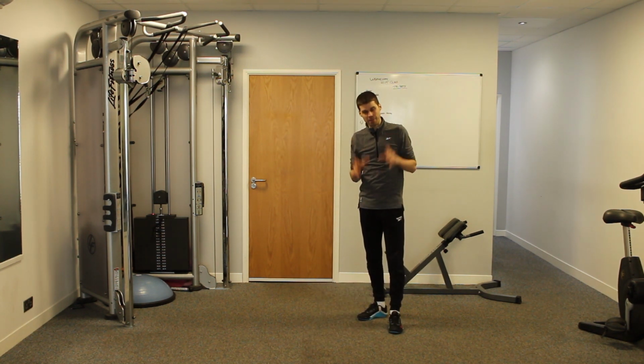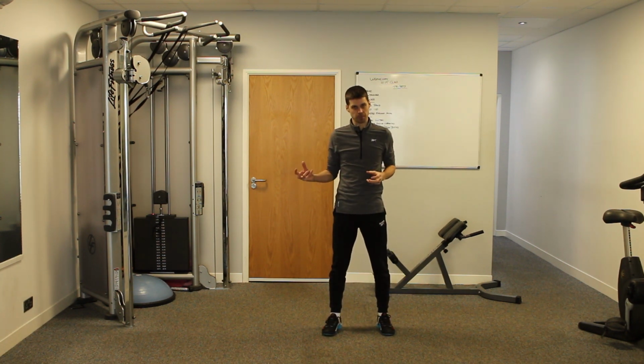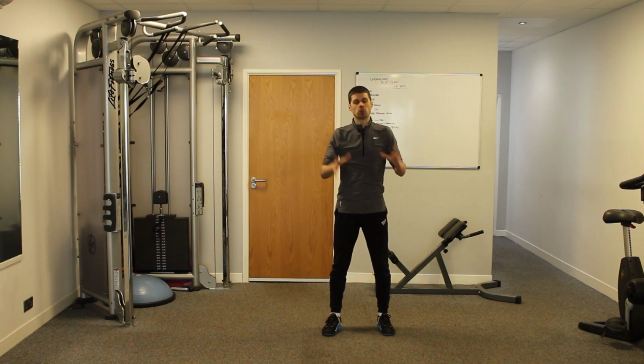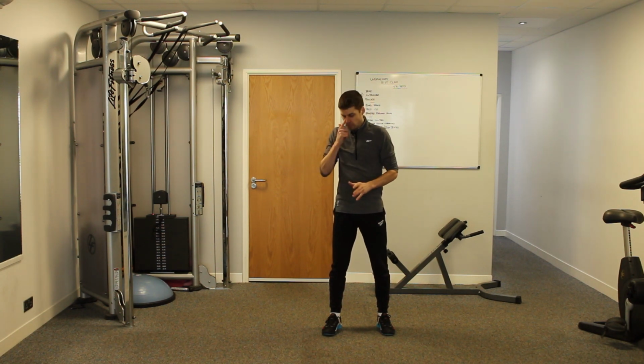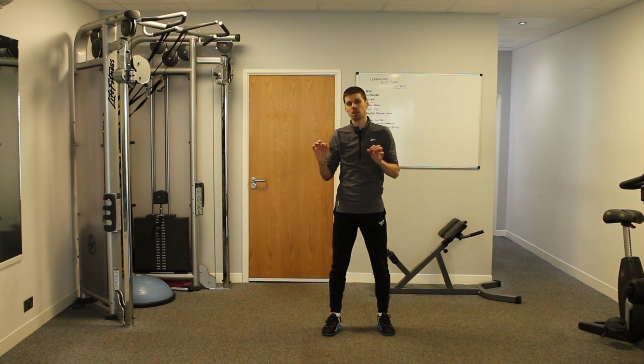So at the beginner's level, what we're looking at is static postures. We're trying to keep things simple and we're trying to build fundamentals. So we're just going to look at the plank and the bird dog. The plank is a static posture, and then we've got a little bit of movement in the bird dog, which we'll talk about.